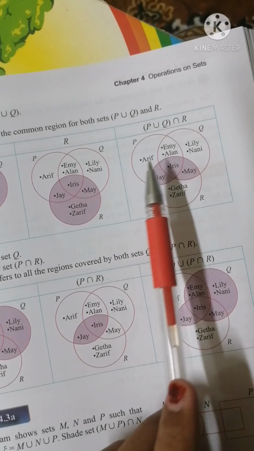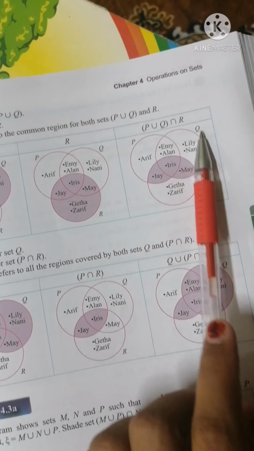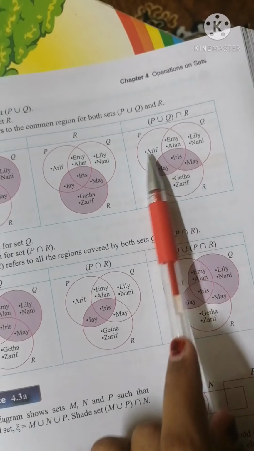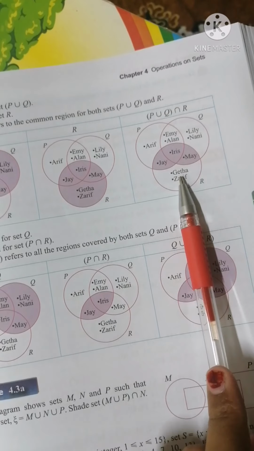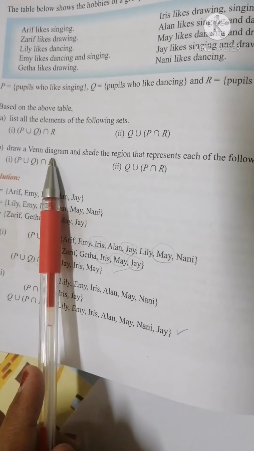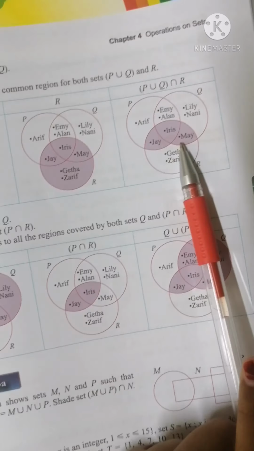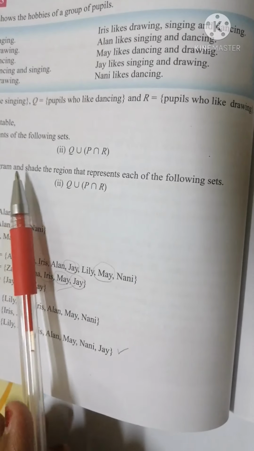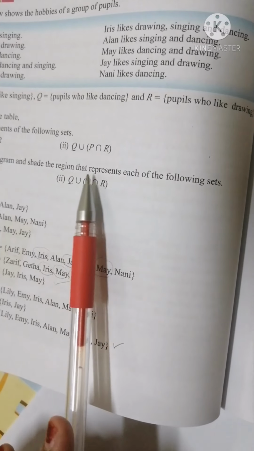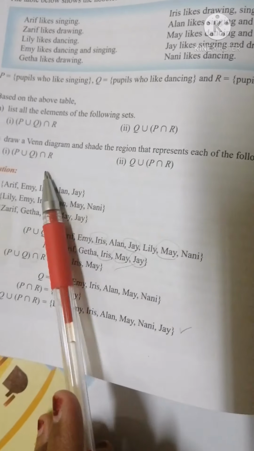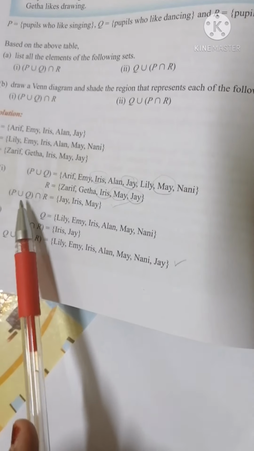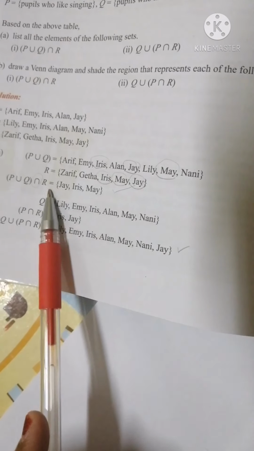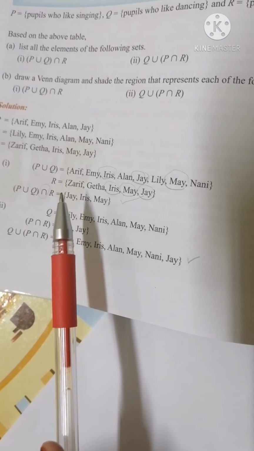So you need to draw set P, set Q and set R. You need to list the elements for set P, set Q and also set R. And then the question asks you to draw a Venn diagram. So once you have drawn the Venn diagram, now you shade the region that represents each of the following sets. So the region that you need to shade is this one.